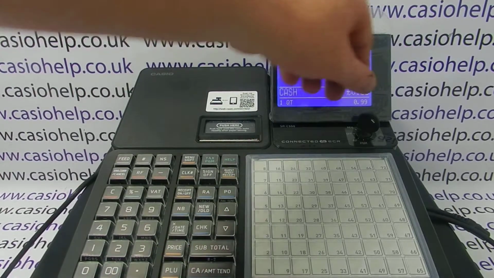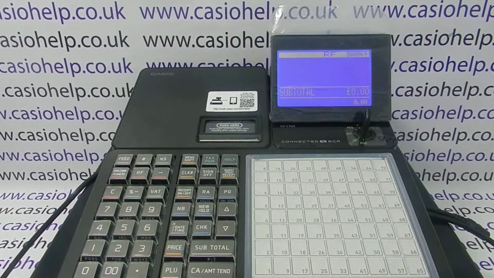Okay, so to do PLU programming, key round to PGM, arrow down to PLU setting, and then cash amount tender to enter, and cash amount tender for the main PLU screen. So you can see on this machine I've already programmed a couple of PLUs in there.